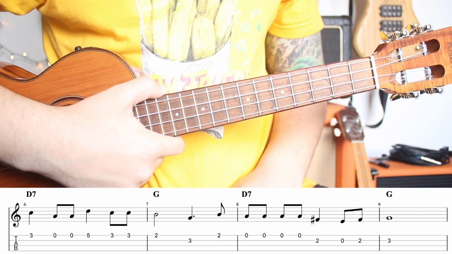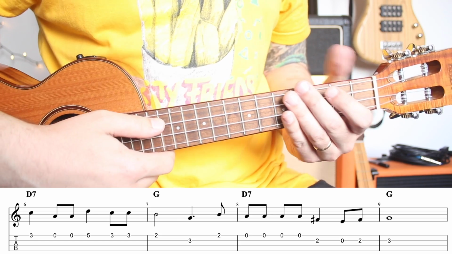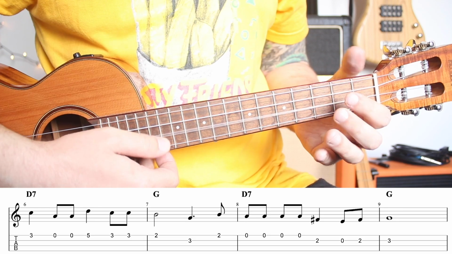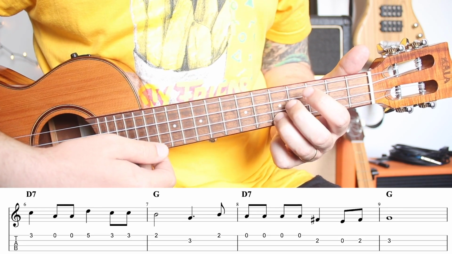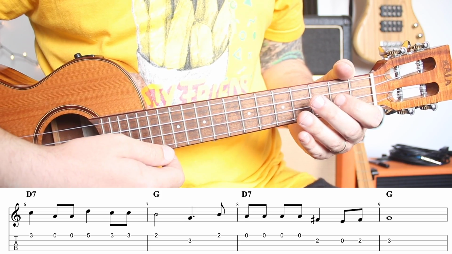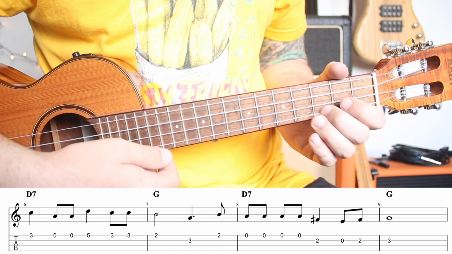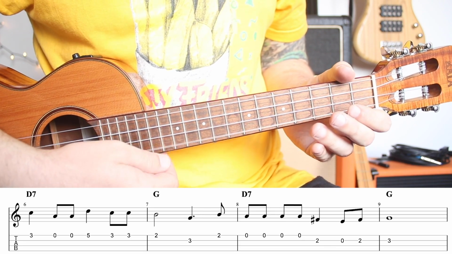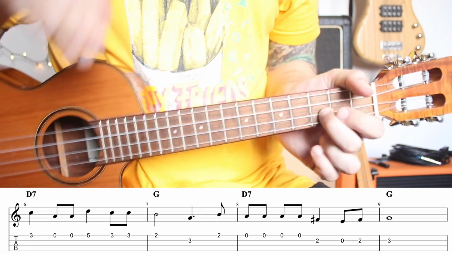Let's go ahead and play through the whole melody, all 8 measures. From the top. 1, 2, 3, 4, and 1, 2, and 3, and 4. Be able to do that before you move on.